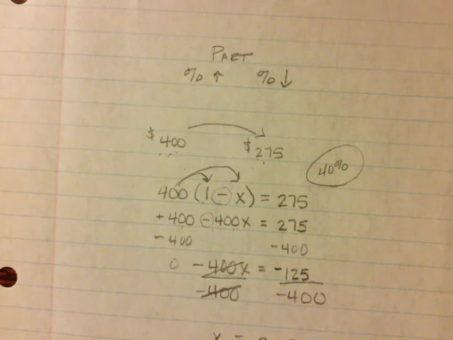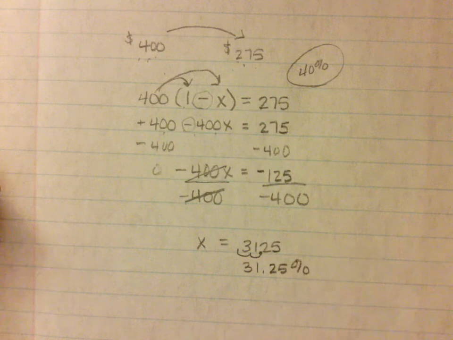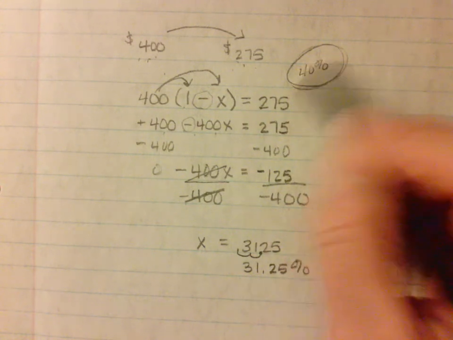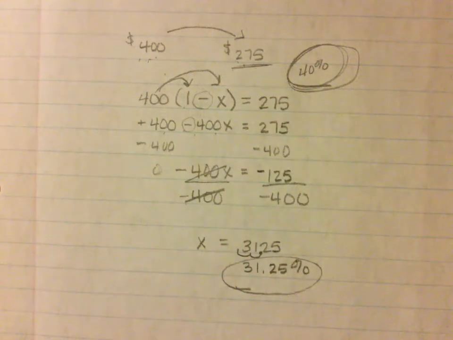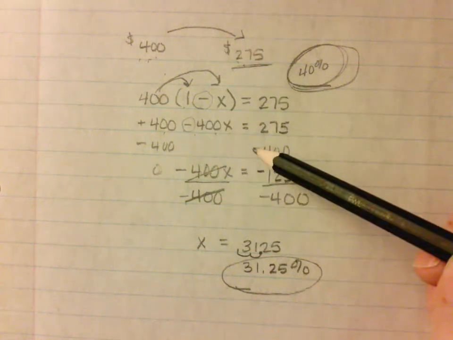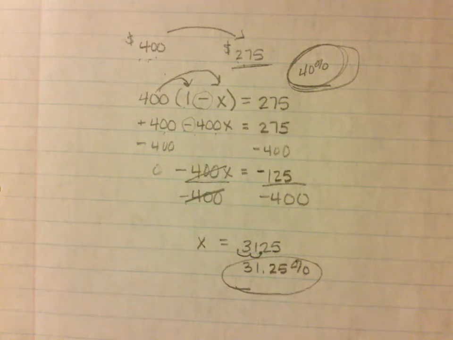Now, that's a decimal, but I'm going to turn it into a percent by moving the decimal place. And I get 31.25%. And that's what the markdown has been on my gaming console. Mom and Dad said it had to be 40%, but it's only 31.25%. So it looks like they're going to have to mark this gaming console down a little bit more in order for it to be as appealing as we thought it was. So this is one way of figuring out what is the percentage that I marked it down by.